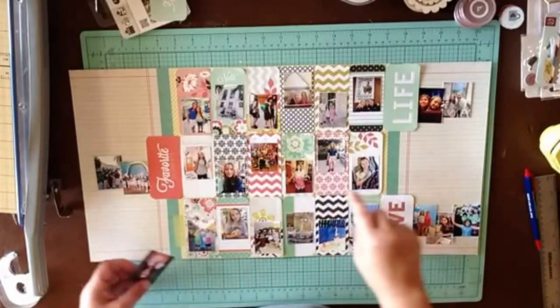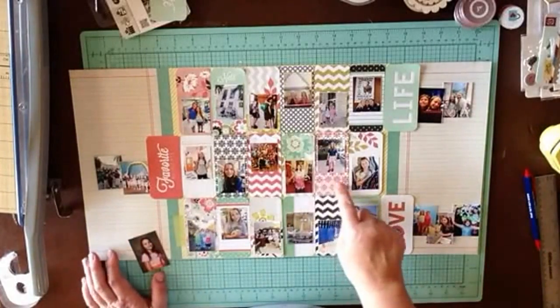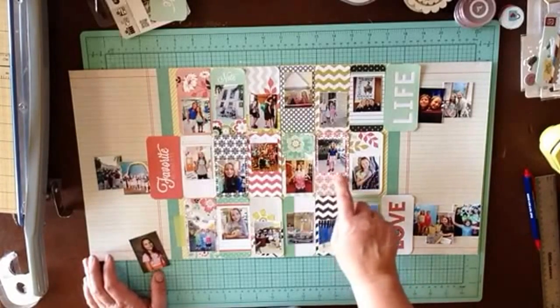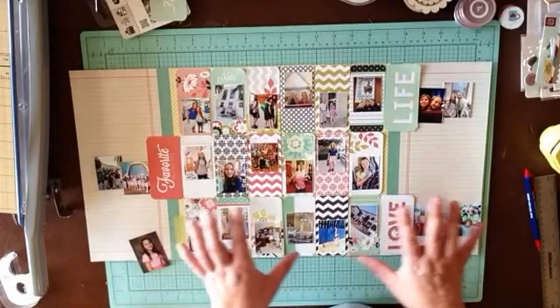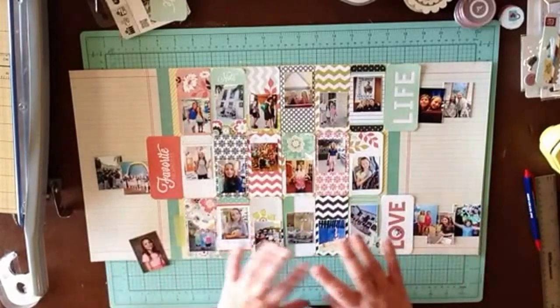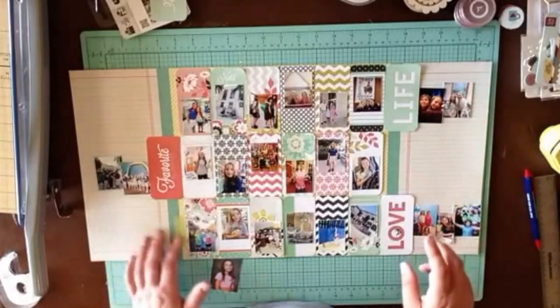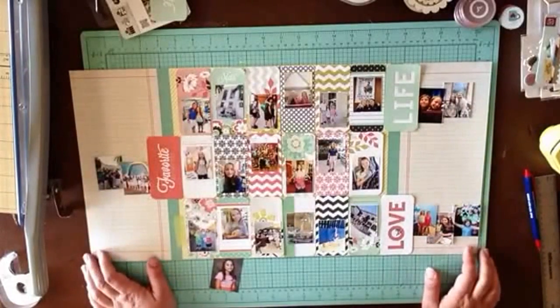What I do think I want to do is type out some little journaling on my computer and paste those down as strips. So those will kind of be almost like embellishments to the page. And then I'm actually going to use this space and this space to do some writing about the year.